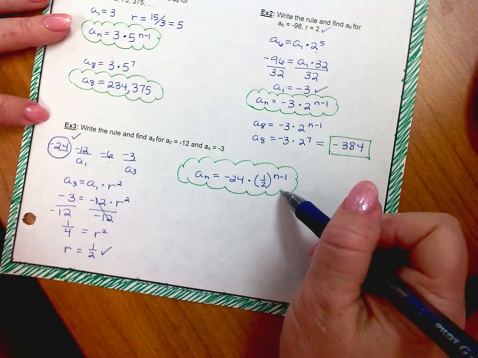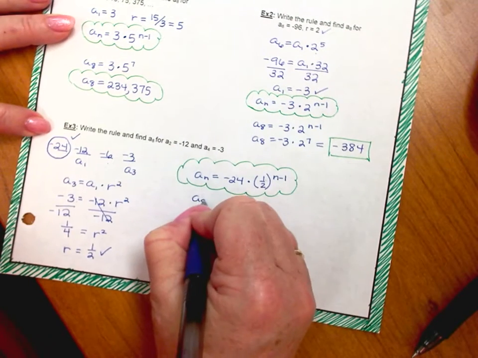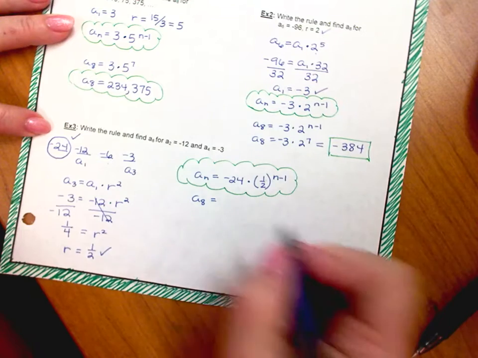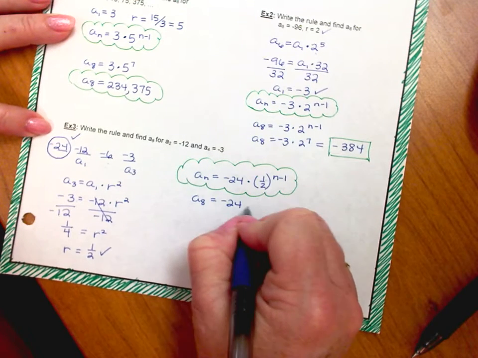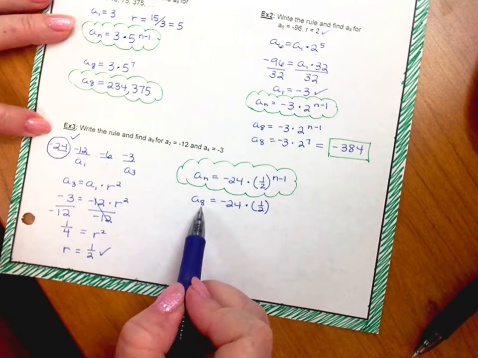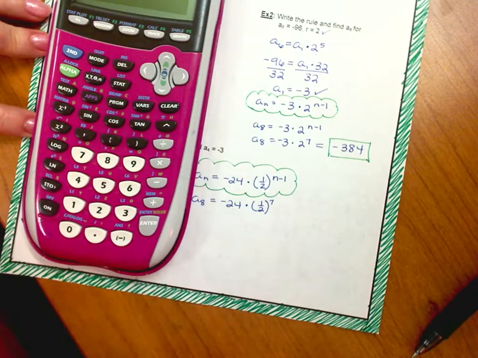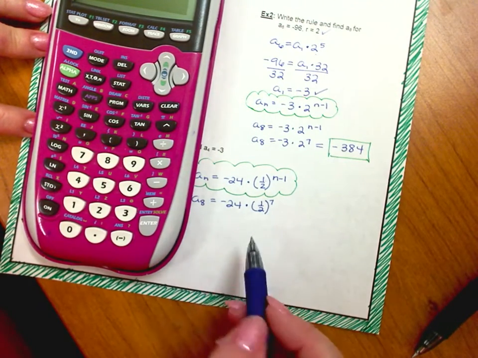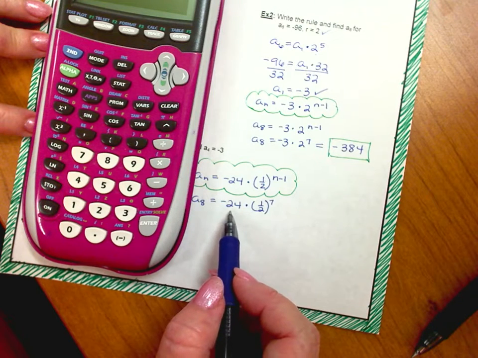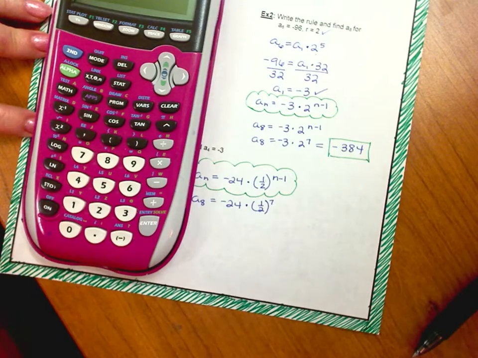Since we went to all the trouble of writing this, let's go ahead and plug in a sub 8 and find out what it is. Okay, so we're looking at negative 24 times 1/2 to the 8 minus 1 is 7, so to the 7th. Okay, so looking at it from here, and I always do this first so it doesn't automatically do 24 times 1/2 to the 7th power and give me an answer I don't want.